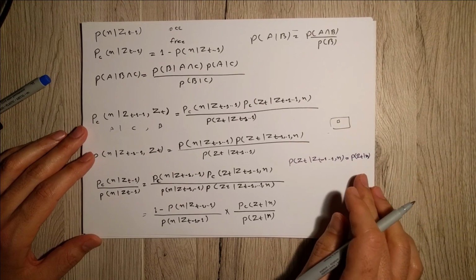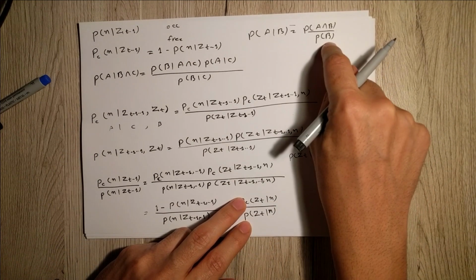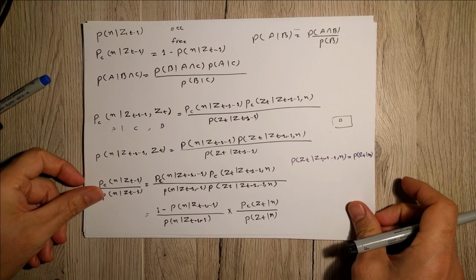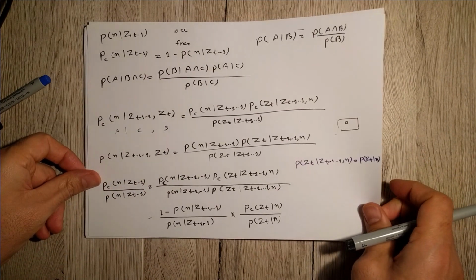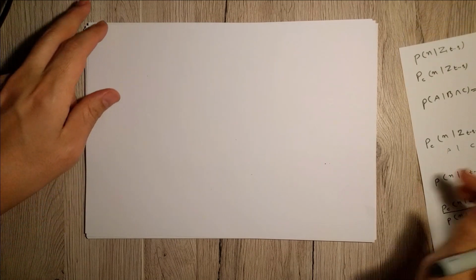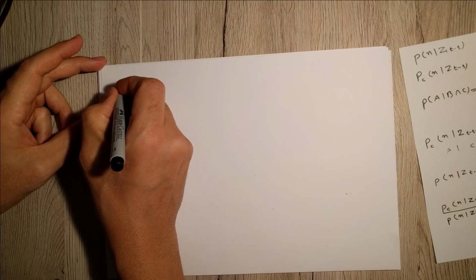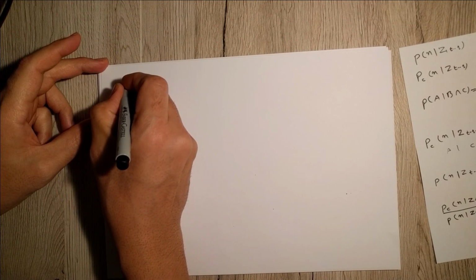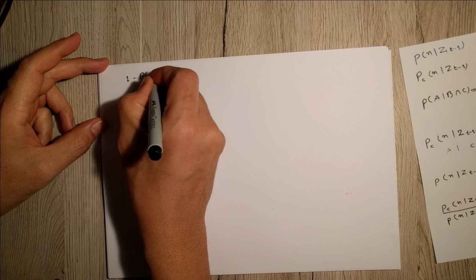I will use Bayes rule here for these two terms. I will use this Bayes rule here for this term, and I will keep this one. So this will give me this term, 1 minus probability of n.